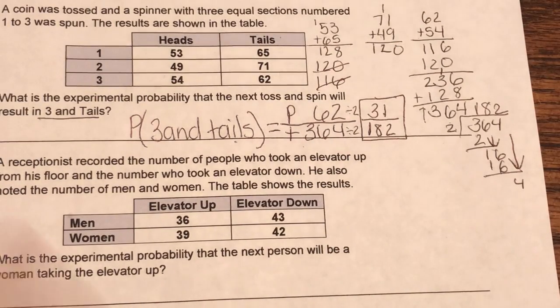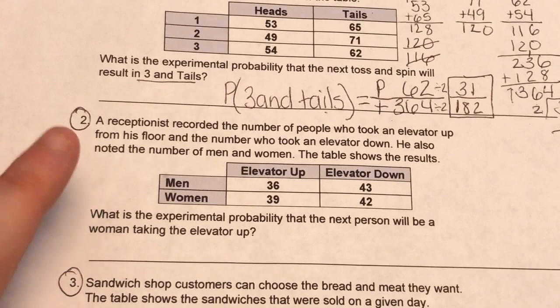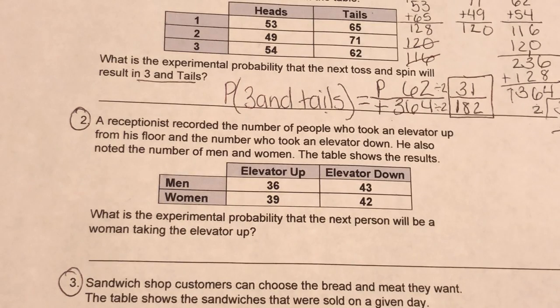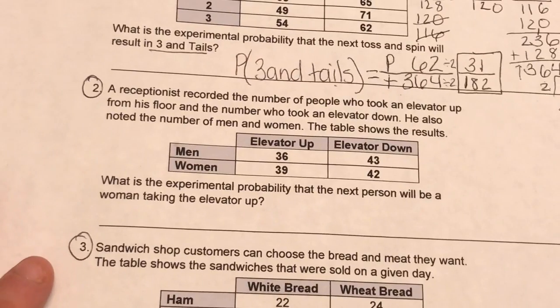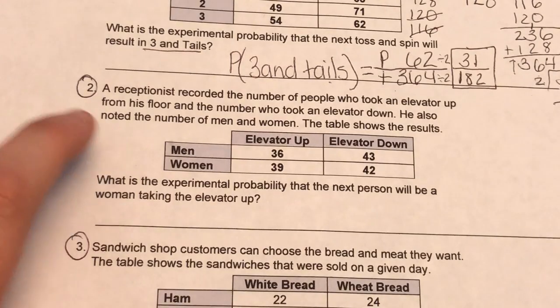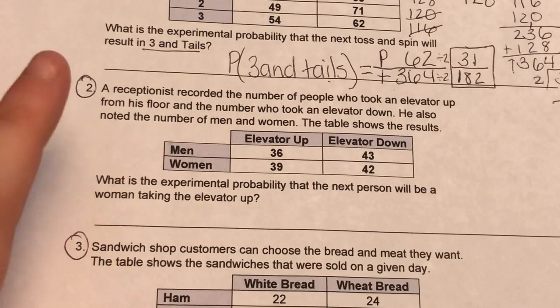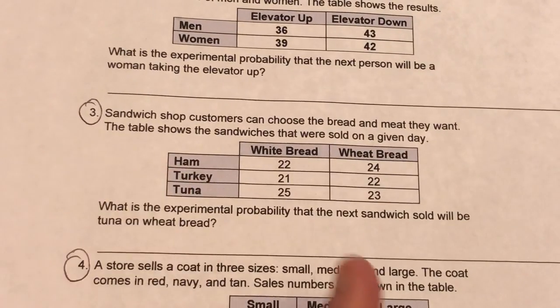Okay, so that's the one we did together. Now what's going to happen is we're going to do another video, but there's going to be questions in between. So you're going to have to answer those questions and see if you get the right answer before you move on to number 3 and number 4. All right, so here we go. Number 2, it says a reception recording. Actually, we've done number 2 before. So you're going to do number 2 right now by yourself. Try it out. And then I'm going to do number 3 and ask those questions.